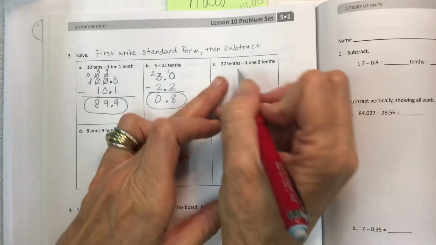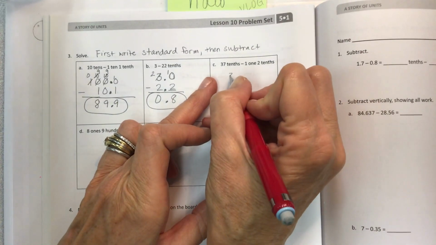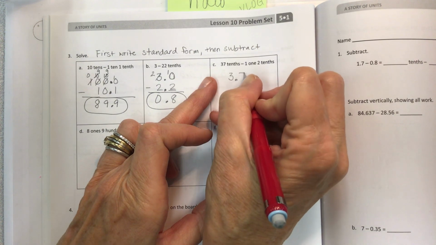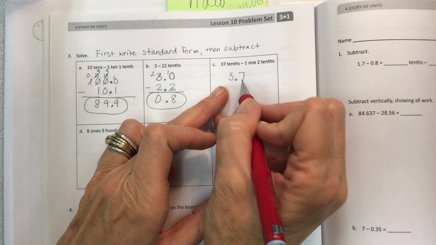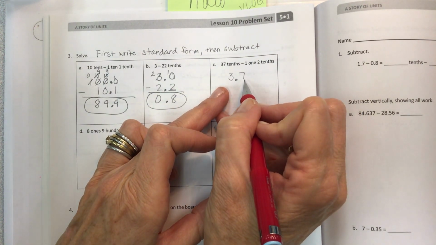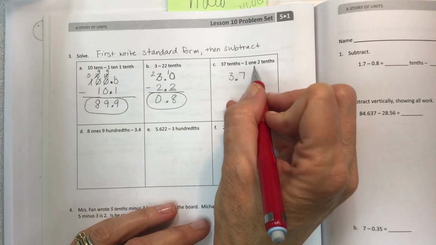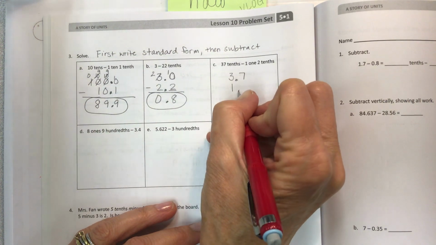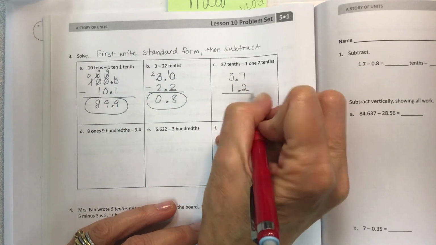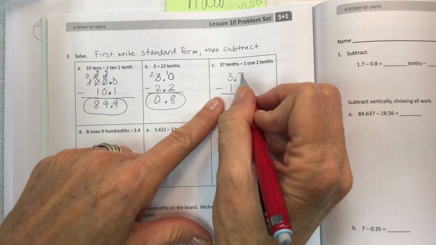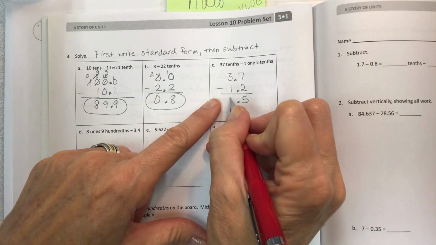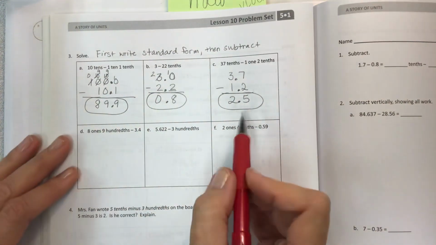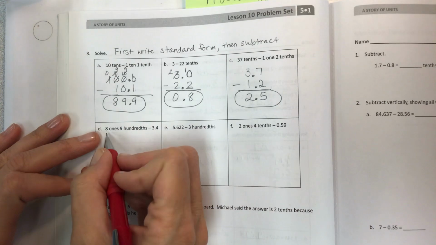Done. Next one. 37/10. It has to end up in the tenths place. Minus 1, 1, and 2/10. So now we can subtract, and there's no regrouping here. This is an easy one. They gave you a break.